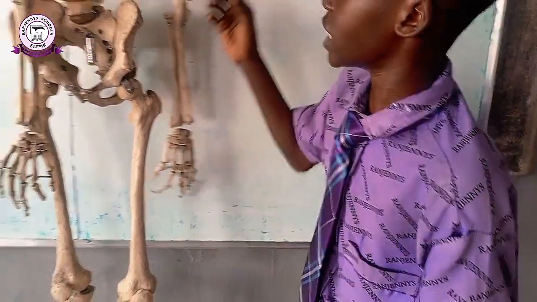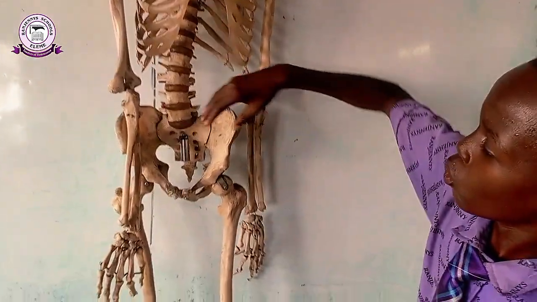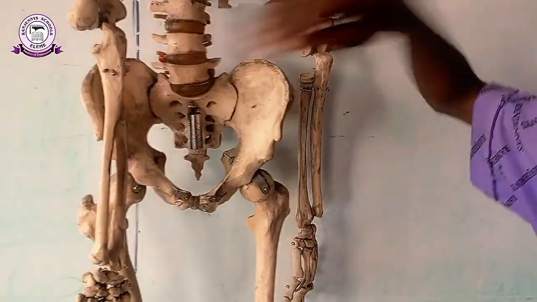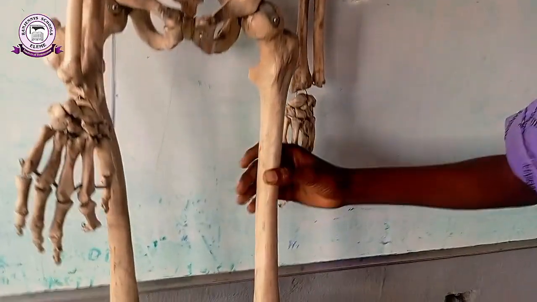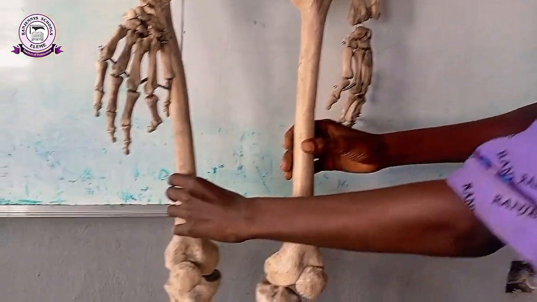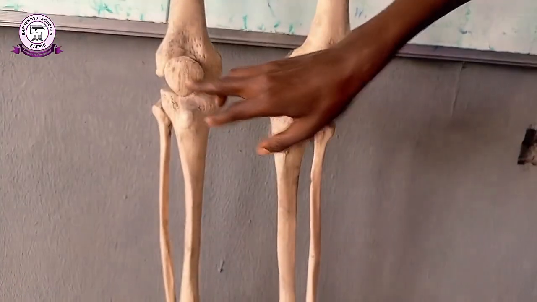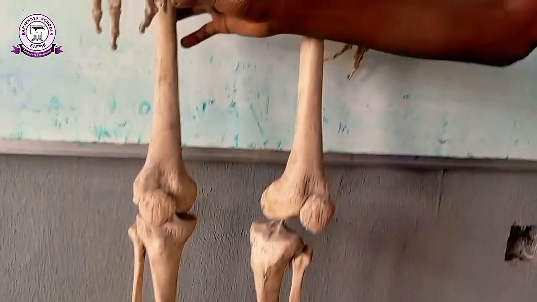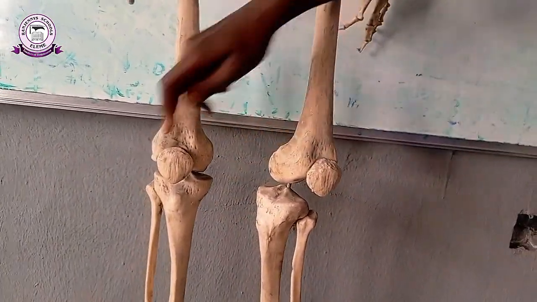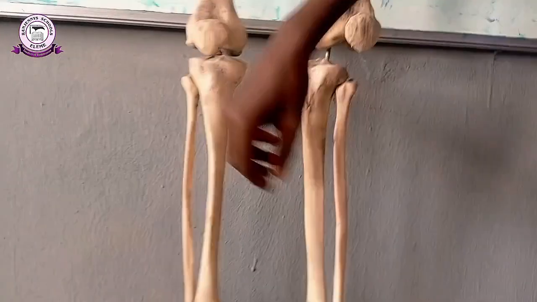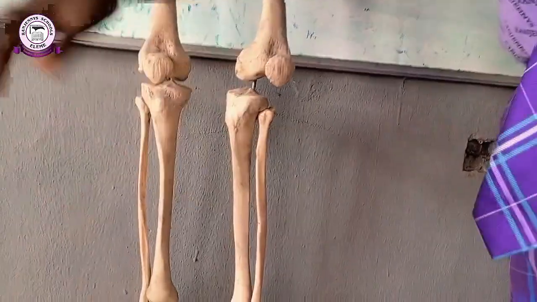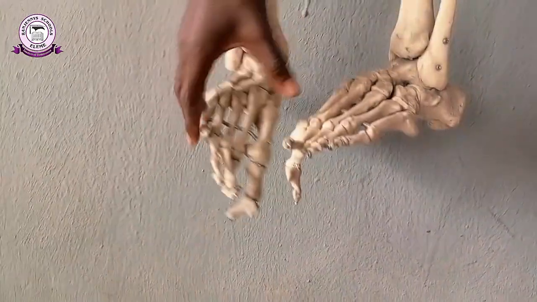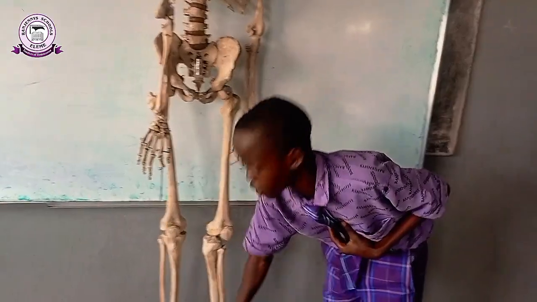The hind limb consists of the pelvic girdle, one on the right, one on the left, which is also called the hip bone, which gives a total of 2. The femur, which is the longest and strongest bone in the human body, which gives a total of 2. And the patella, which forms the joint between the tibia and the fibula with the femur, which is 2, one on the right, one on the left. This is the tibia, this is the fibula, which gives a total of 4. 14 tarsals, 10 metatarsals, 28 phalanges, which gives a total of 62.